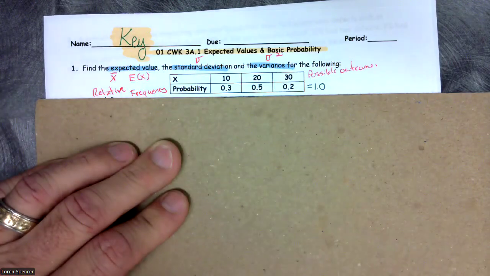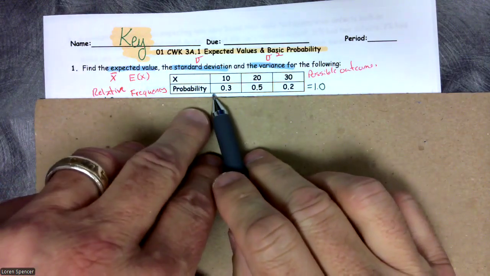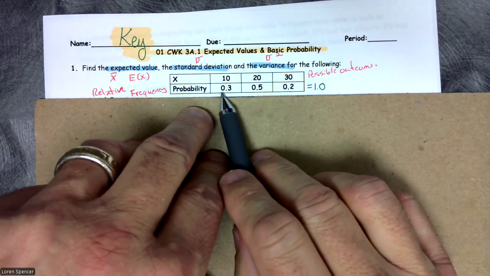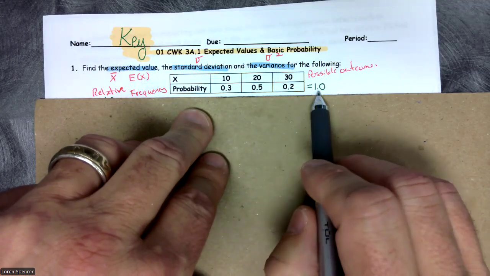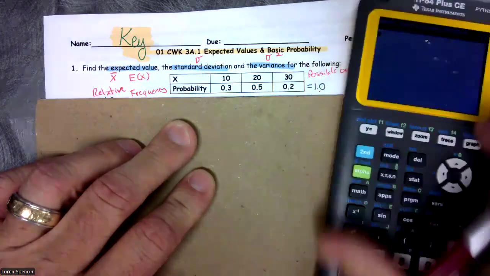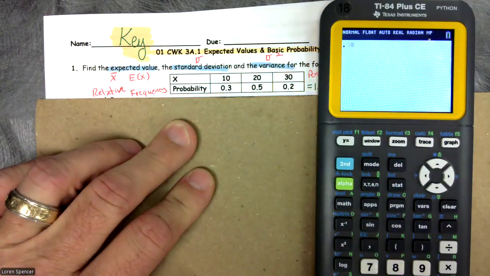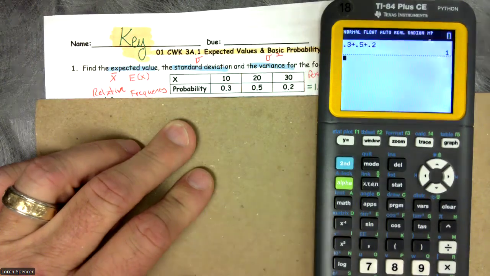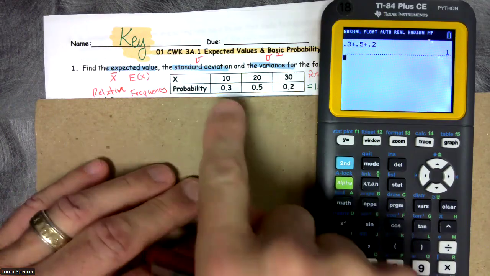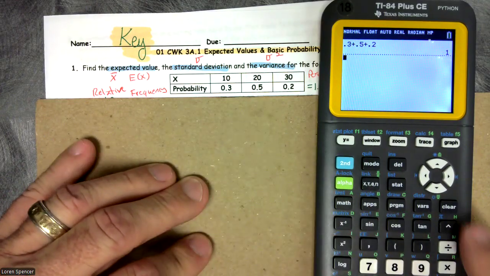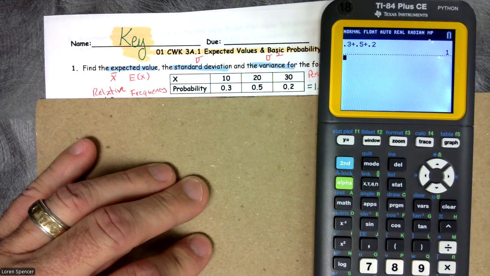So relative frequency. Now, the one thing to know, to be a valid probability distribution, this is super important: these probabilities have to sum up to 1. So we should go ahead and check that. We're going to go 0.3 plus 0.5 plus 0.2, and they do, in fact, equal 1. So guess what? It's a valid probability distribution, and we can go ahead and proceed.